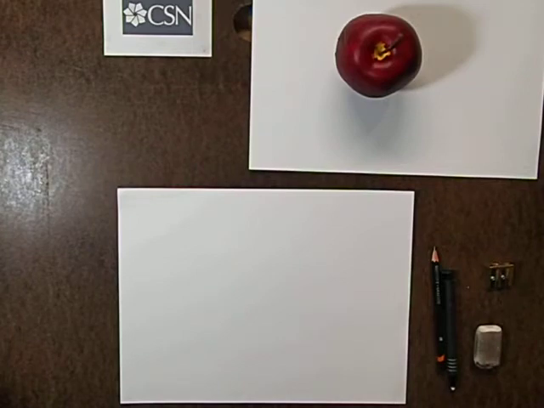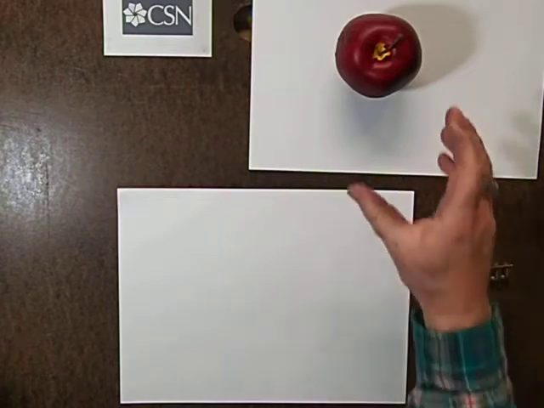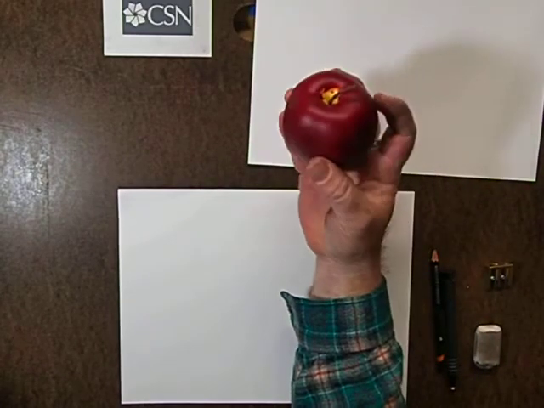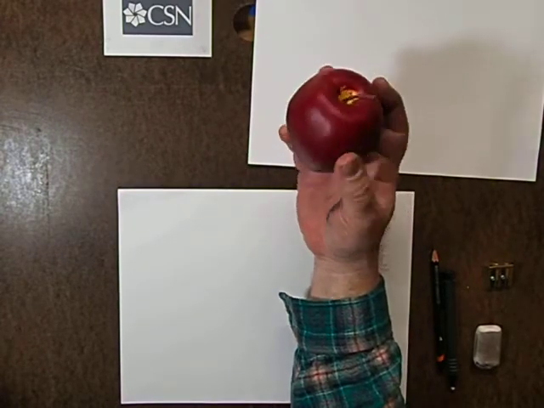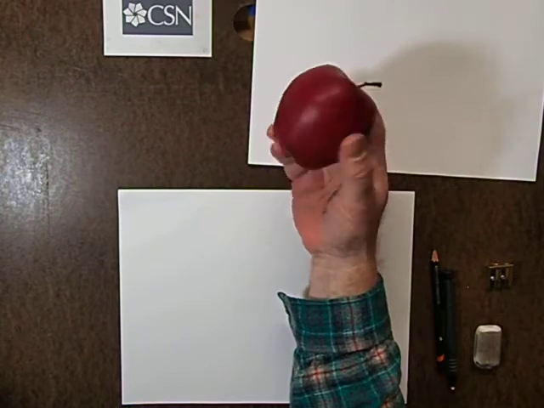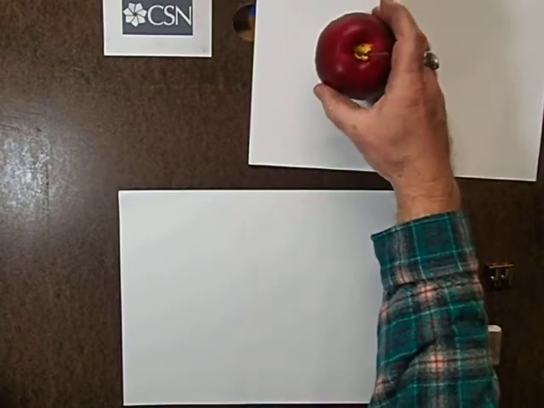This demonstration will be focusing on cross-contour line drawing. So for our Art 101 course, the assignment calls for an organic object. Here I have an apple, and in the textbook they used an apple as the example as well, so I just thought let's continue that.